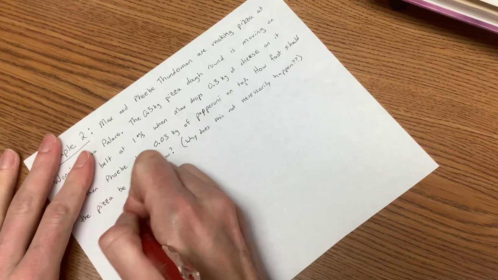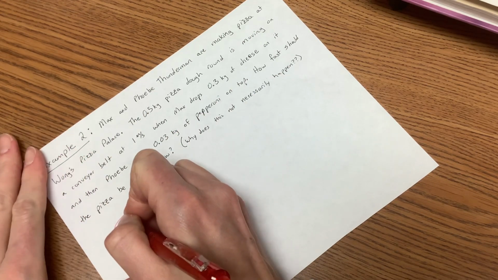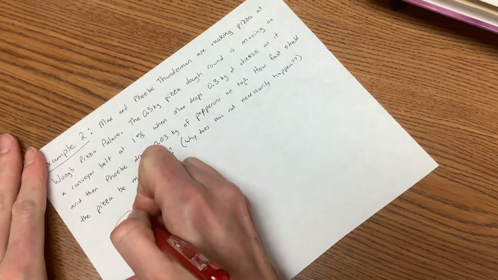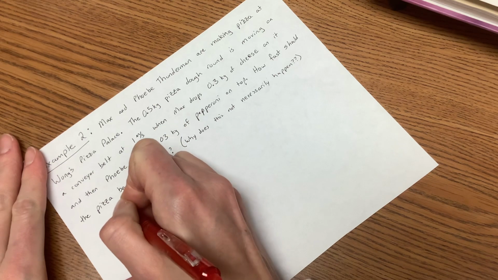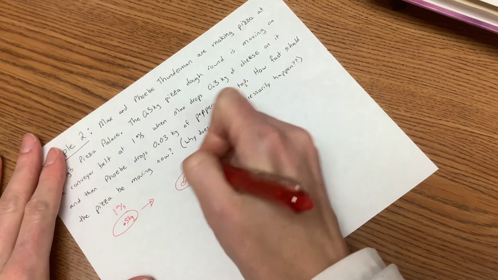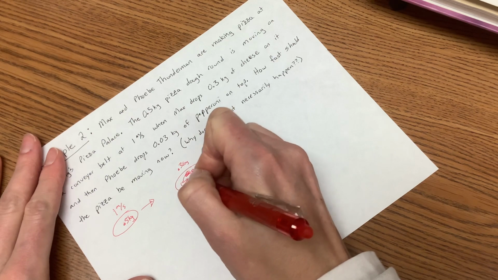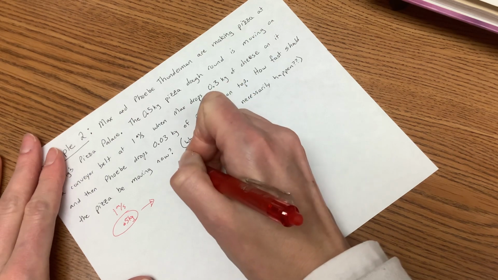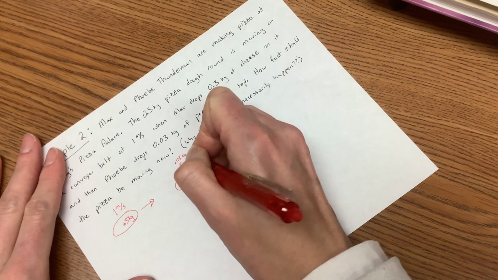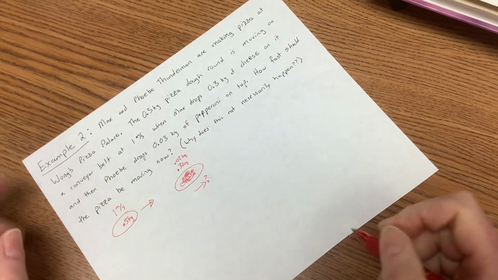All right, so we've got a conveyor belt, and it's moving, so it has 0.5 kilograms, and it's going 1 meter per second. And then we're going to add some cheese, that's 0.3 kilograms, and some pepperoni. Let's pretend that's pepperoni. That is 0.03 kilograms, and the question is, how fast is it going now?